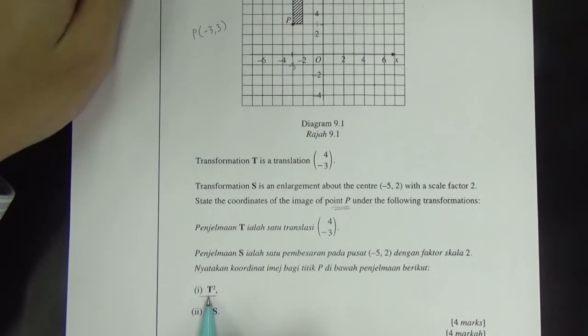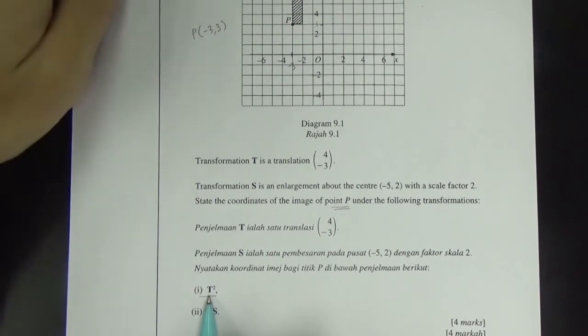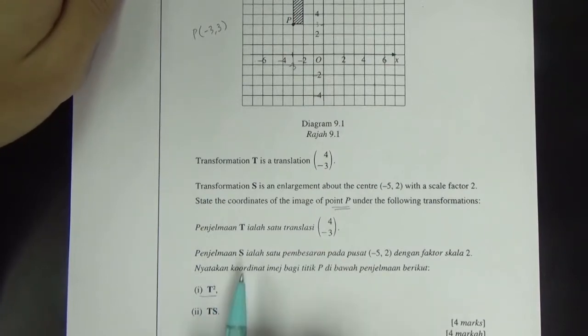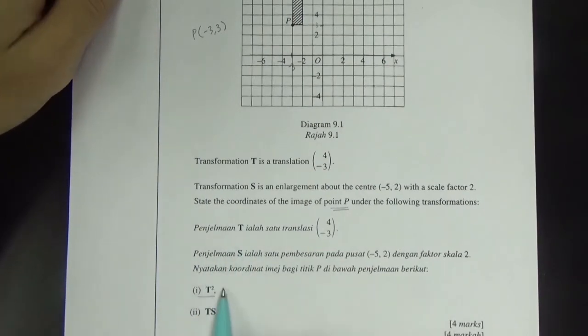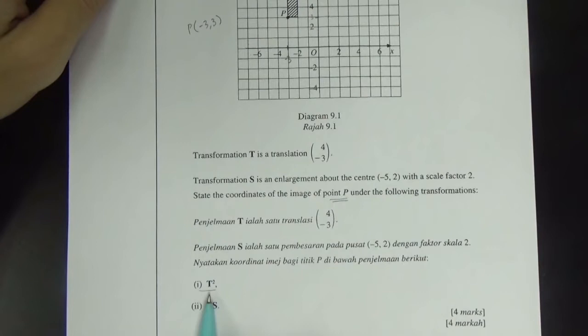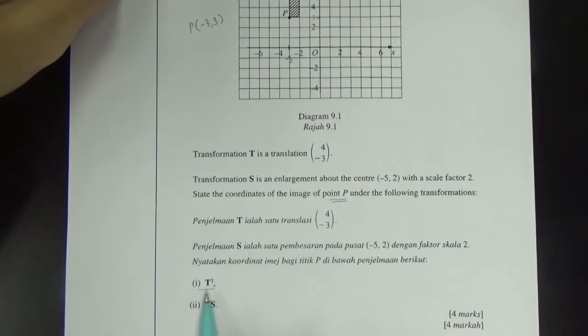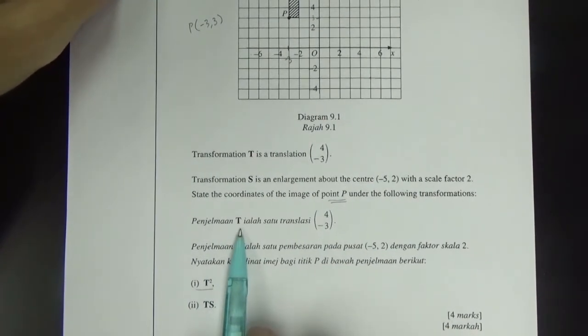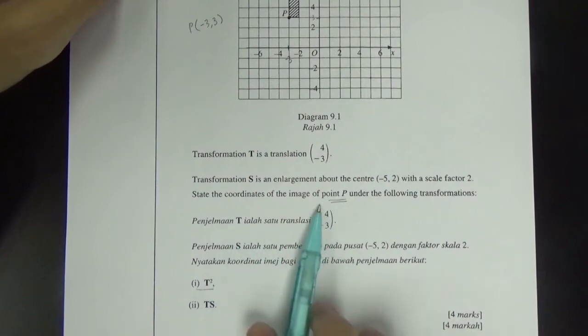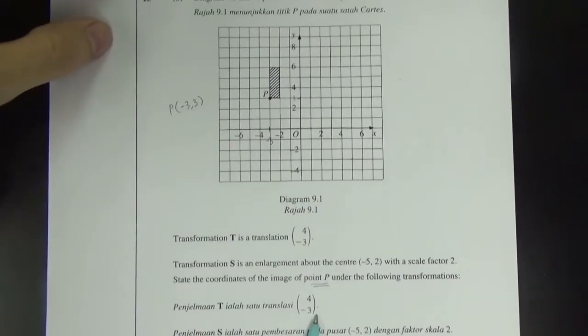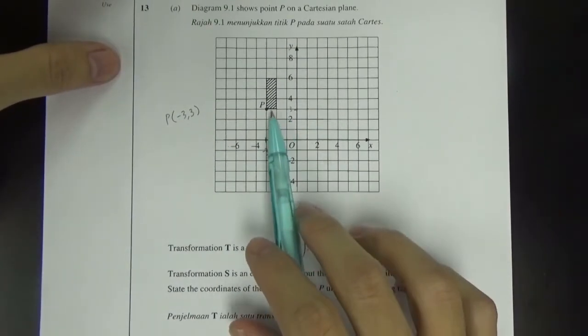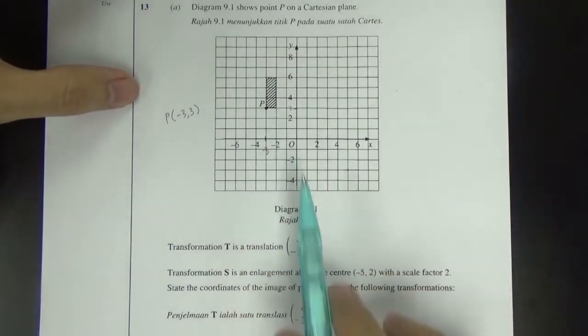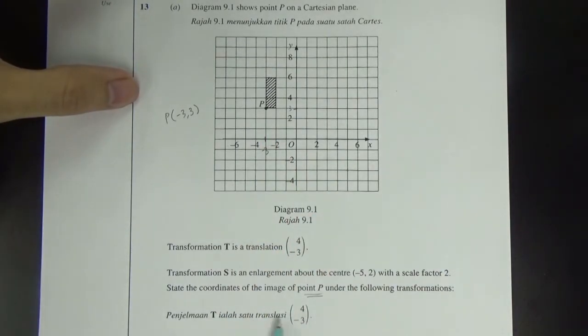Now remember, T squared means we carry out the transformation T 2 times. So it's not the square in algebra, it means really that we carry out the transformation 2 times, and T is just a translation.